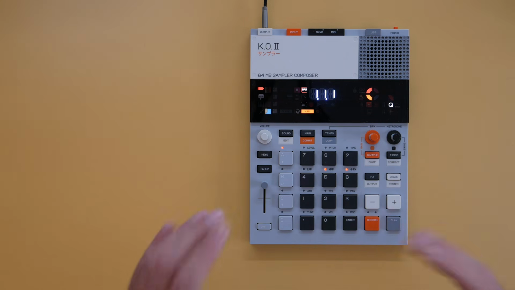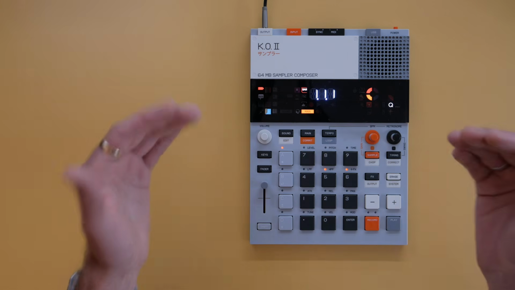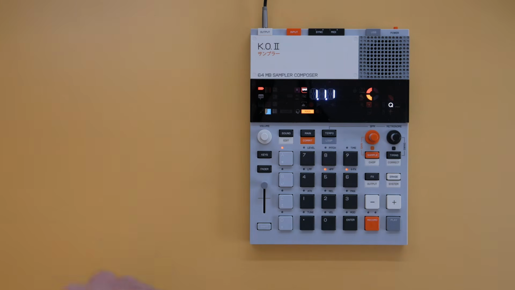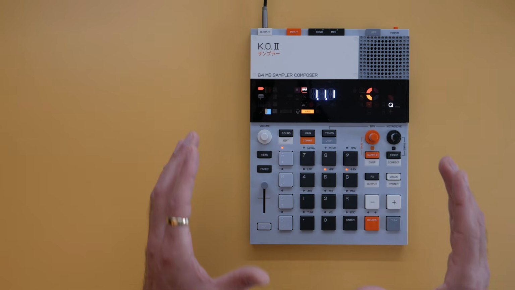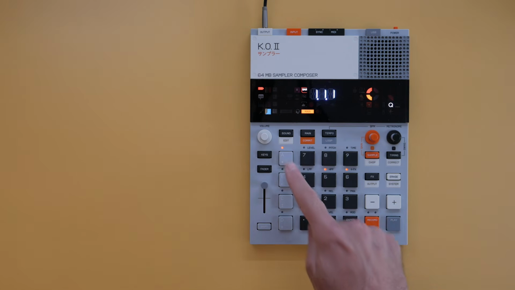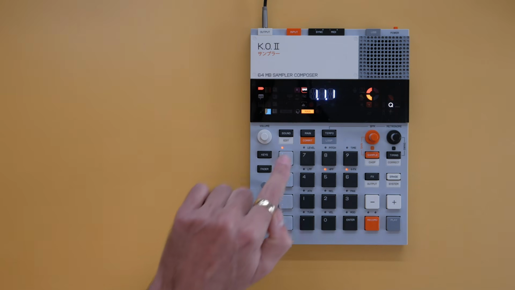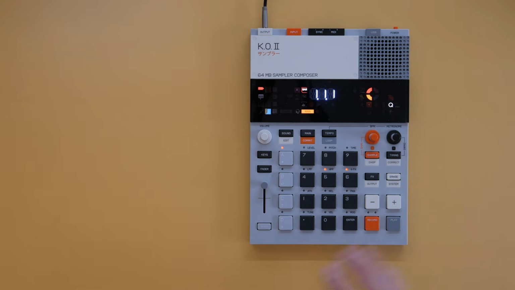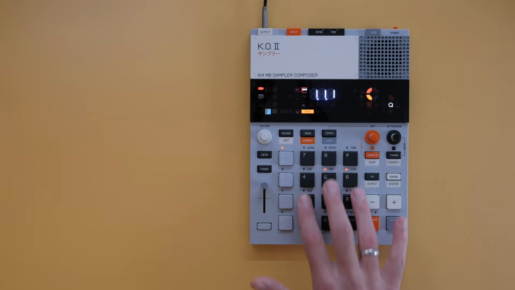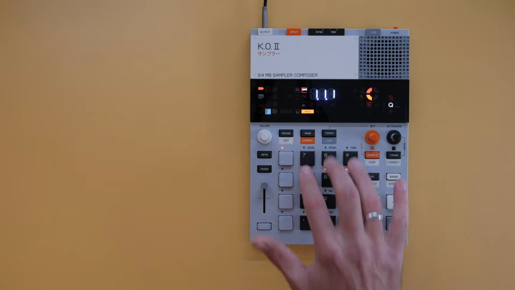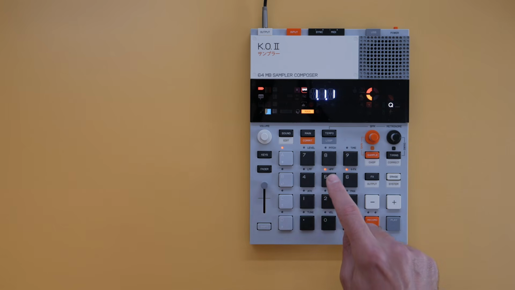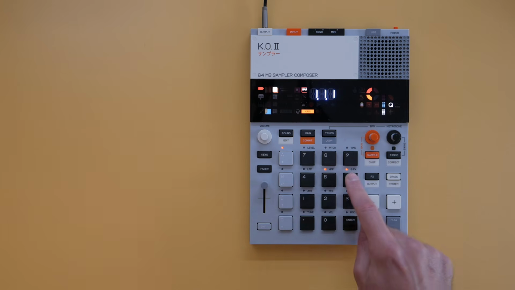Once we are within a project, the next level in the hierarchy would be the groups. A project can contain up to 4 groups, which we can access with A, B, C, and D. And each of these groups can contain up to 12 sounds, which are accessible on these buttons right here. So for example, here I've got a kick drum. Here I've got a snare drum and a hi-hat.